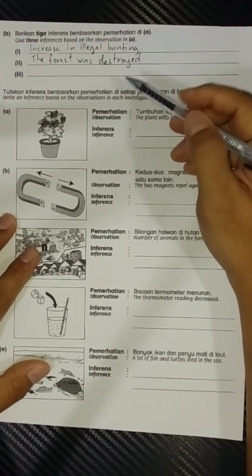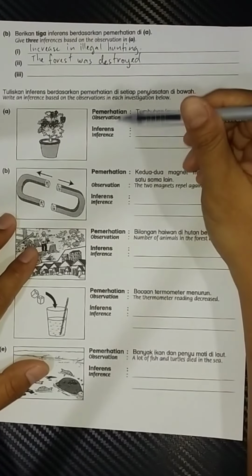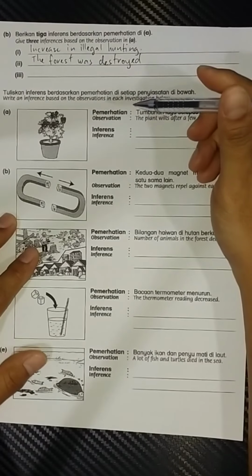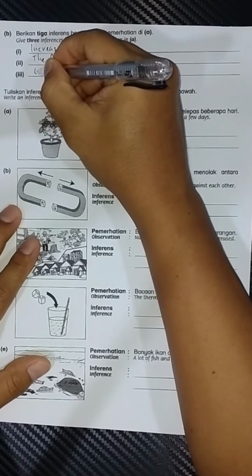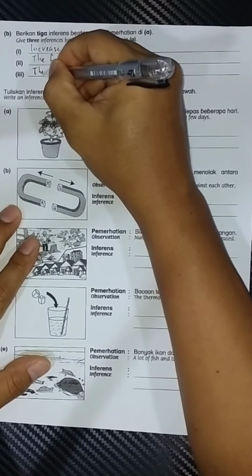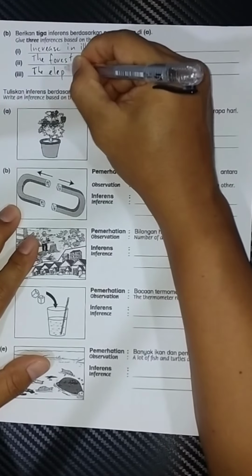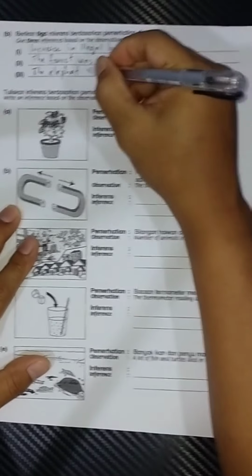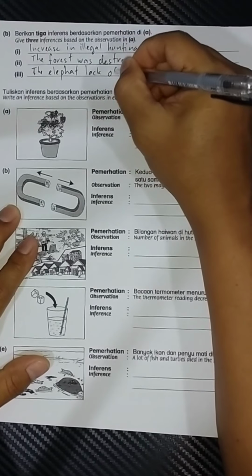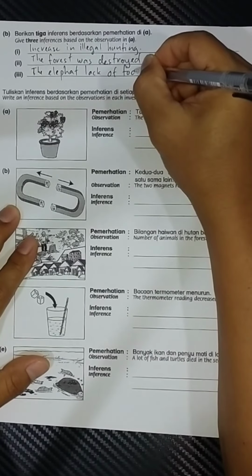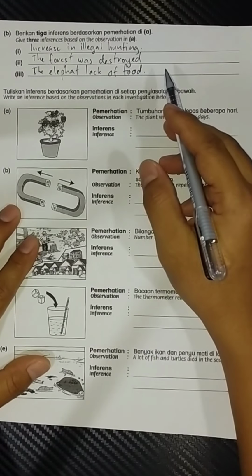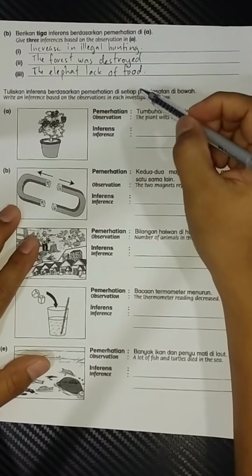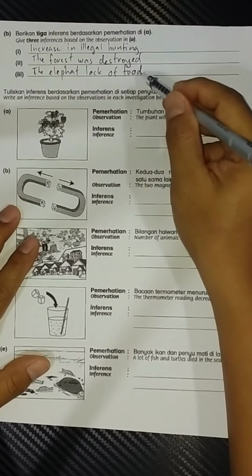Okay, the third one. What can cause the decreasing of the elephants? Maybe the elephants lack food. Maybe in their habitat, there is a decrease of food supply.